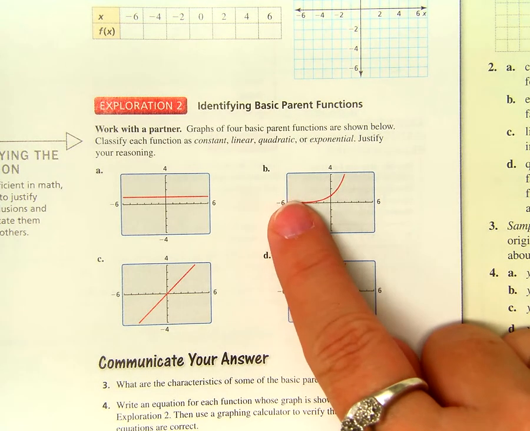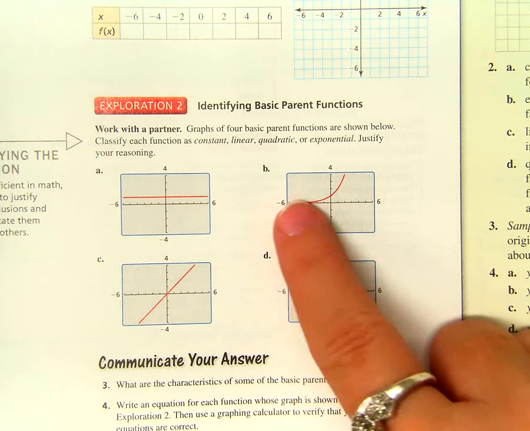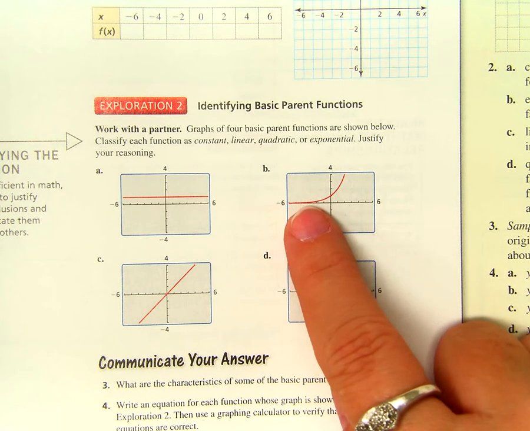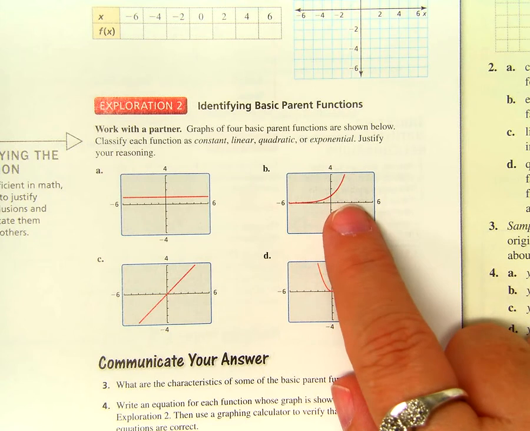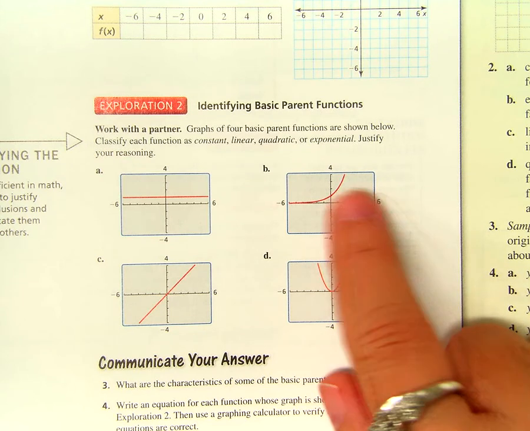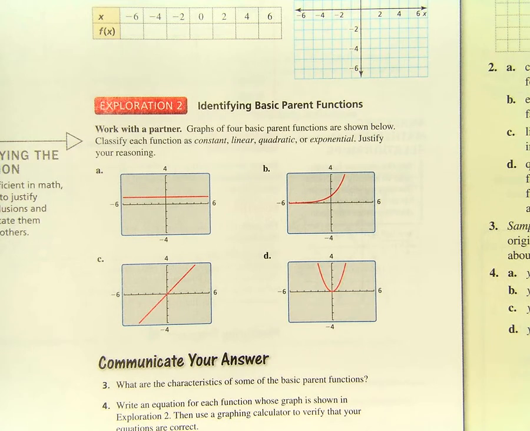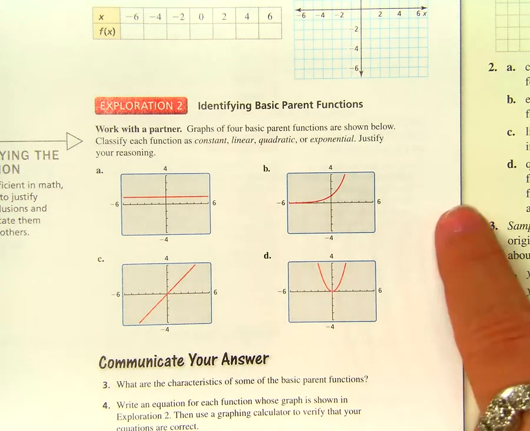As we're traveling from the left to the right, what's happening to the value of the function? It's increasing, isn't it? It's growing. Is it increasing or growing the same amount every time you take a new step to the right? No, it's getting bigger faster as you go along, isn't it? Okay? That's kind of like the trademark of exponential functions. It's either growing really quickly or it's shrinking really quickly.